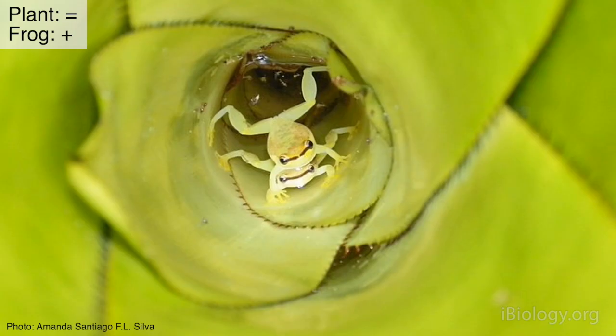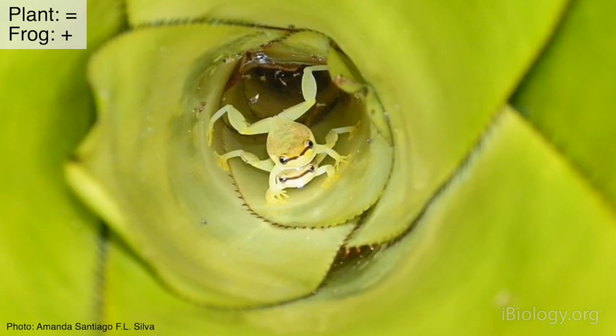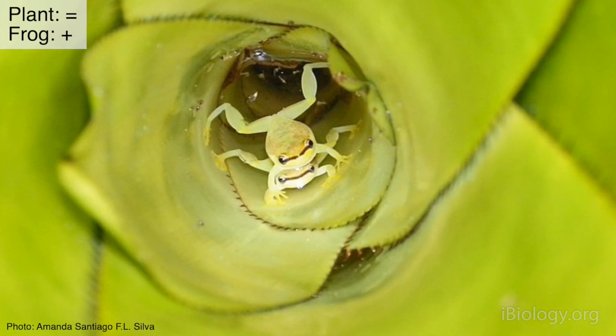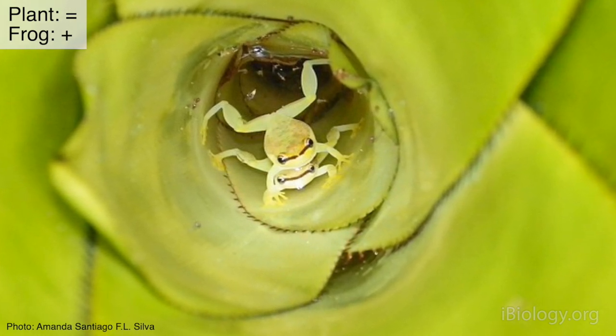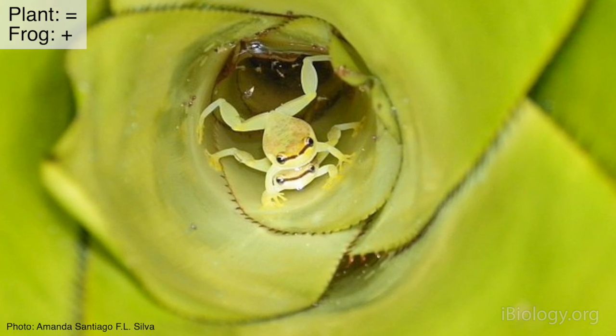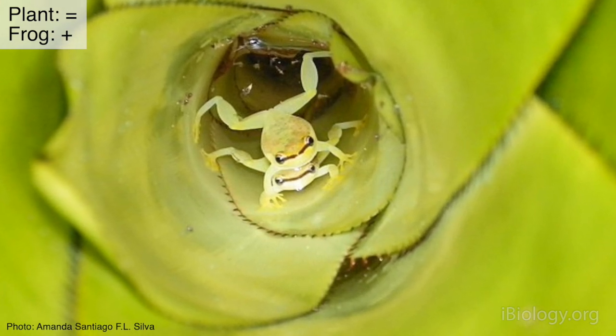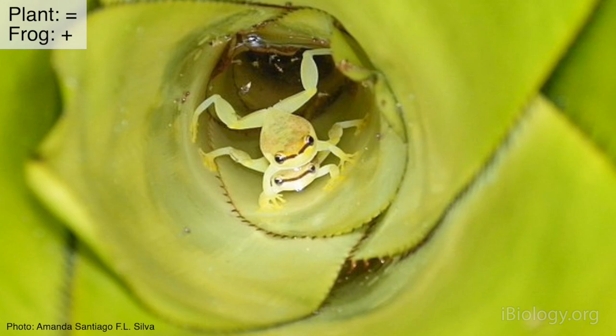In some symbiotic relationships, one partner benefits while the other may be neither helped nor harmed. A commonly cited example of this is the relationship between bromeliads and frogs. Bromeliads are mostly tropical plants, and they often hold water among their leaves.